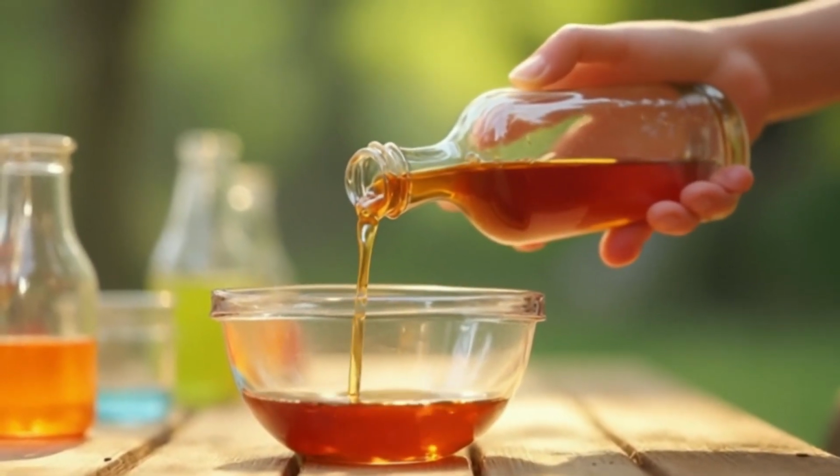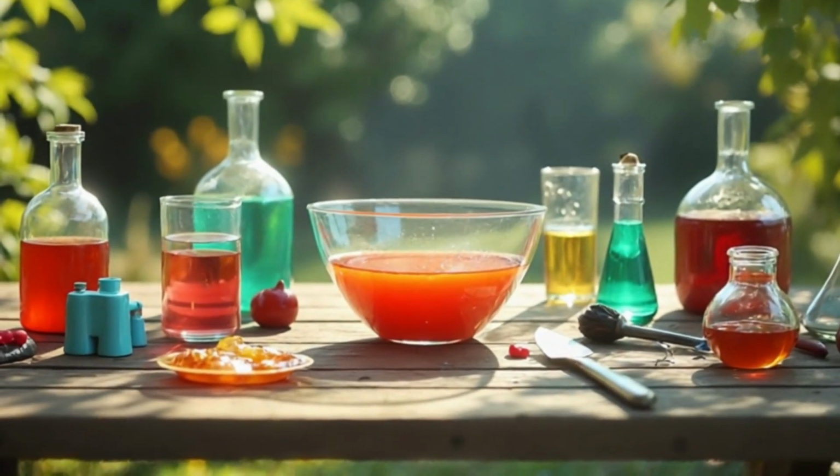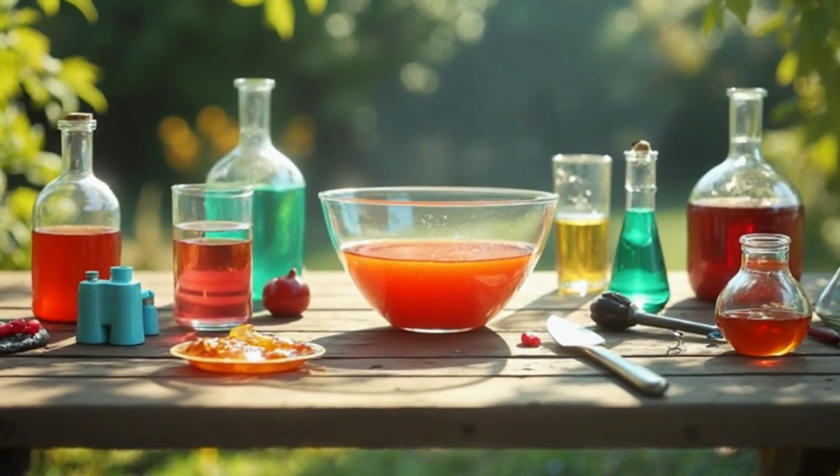It's all about density. The more stuff packed in, the denser it is, and the more likely it is to sink. Awesome! Now you know the density secret.